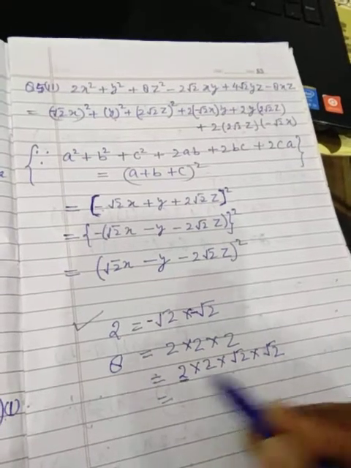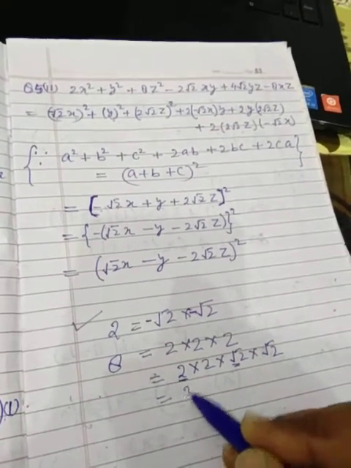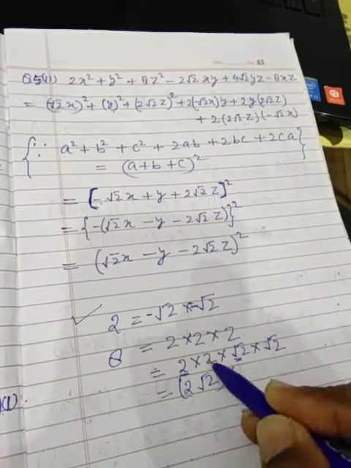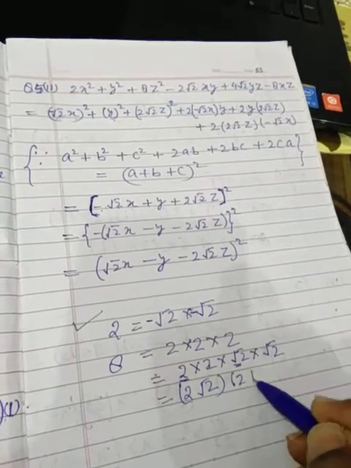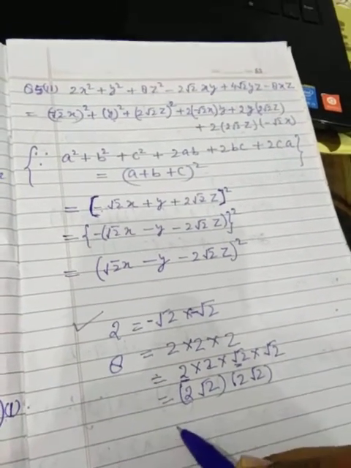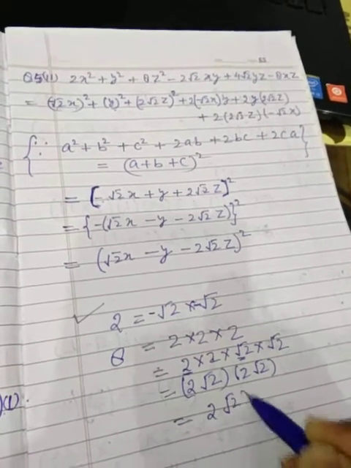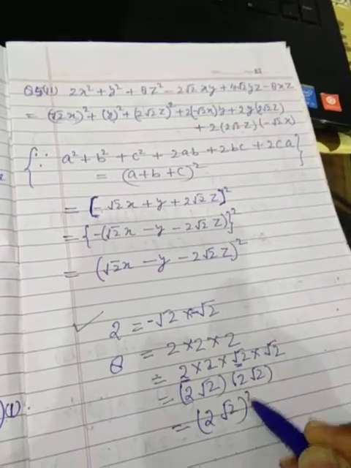You may take this 2 and this root 2, so it is 2 root 2, and now this 2 and this root 2, 2 root 2. So overall it may be written as 2 root 2 whole square.